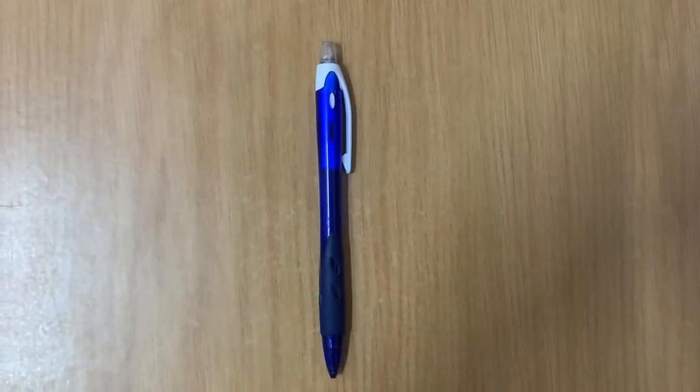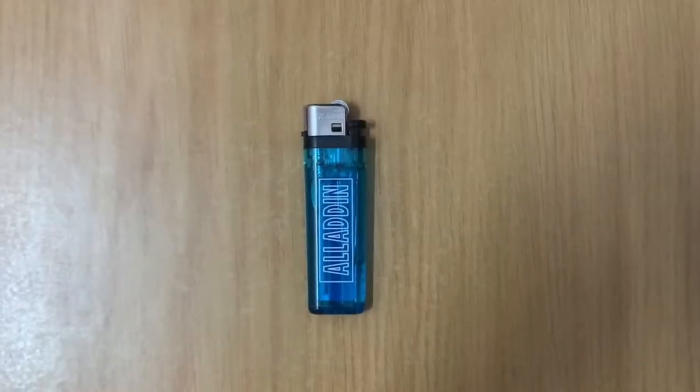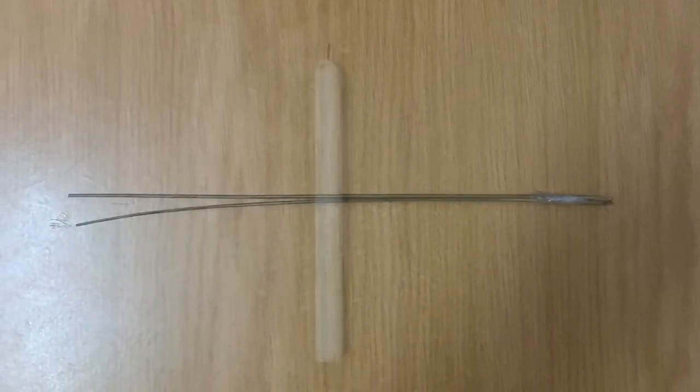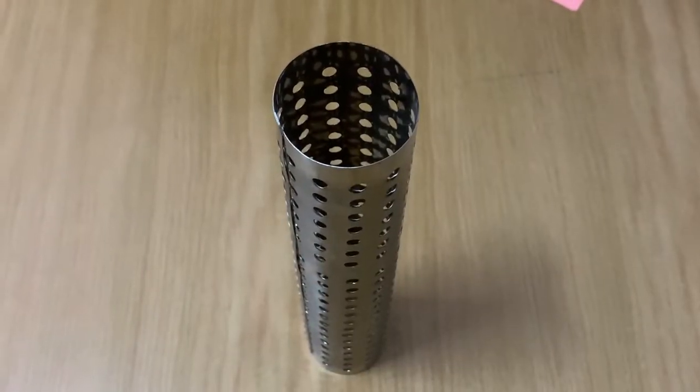Hi, I'm Mahendran. I would like to conduct the heat convection experiment. Before we start our experiment, let's take a look at the equipment we need. All we need is a pencil, scissors, a lighter, sticks, a candle, a piece of paper, and a shield.